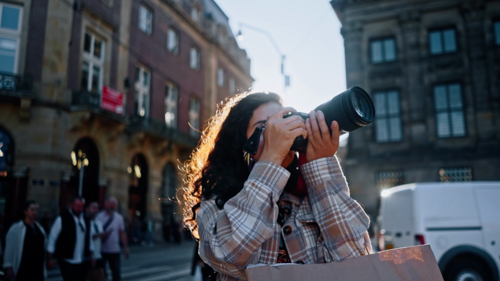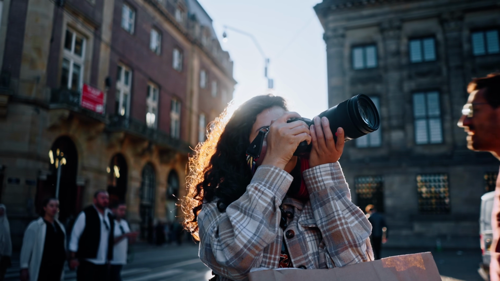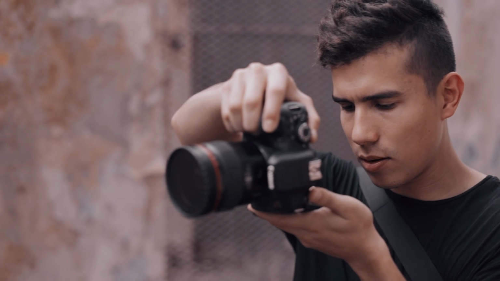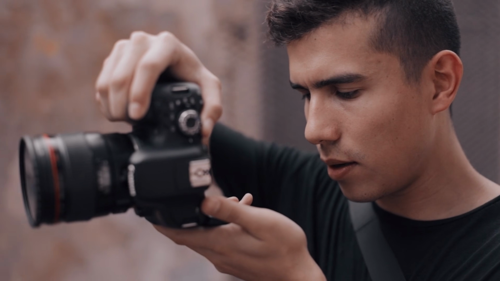When you shoot exactly at the native ISO, your camera doesn't have to do any electronic trickery or digital processing to artificially boost or reduce your sensitivity. As a result, you typically get the cleanest possible image with the least amount of noise, the widest dynamic range, and the most accurate colors.